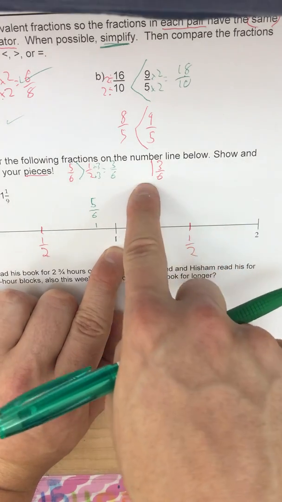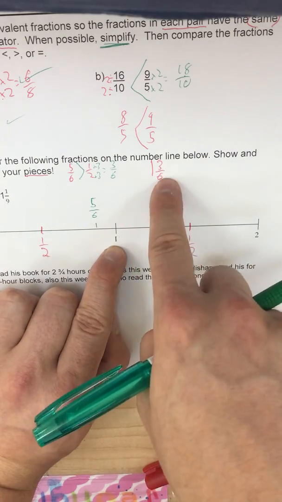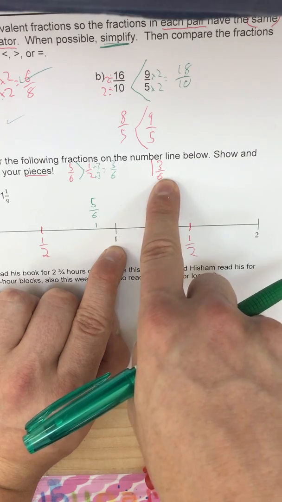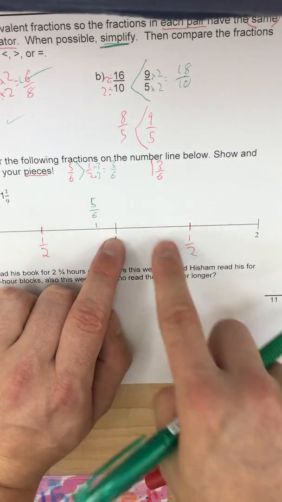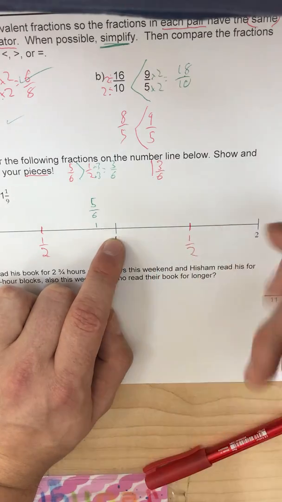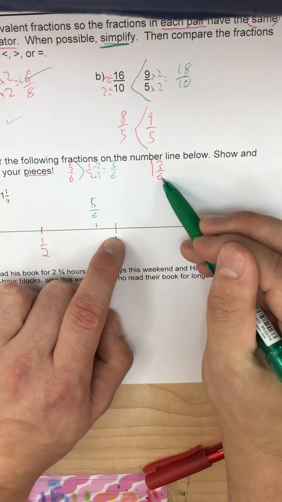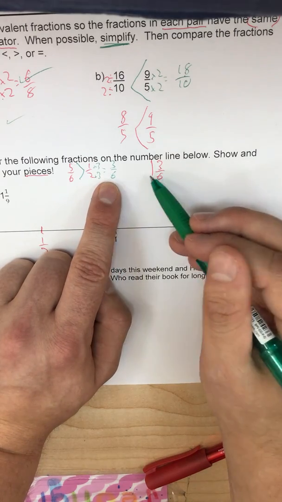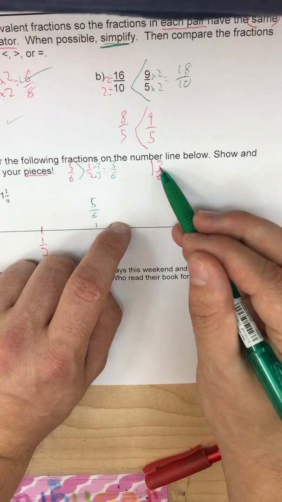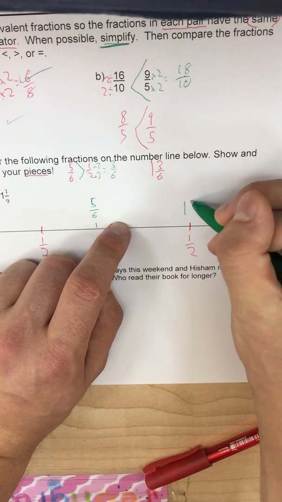Because it's 1 entire pizza and 3 out of 6 slices. Right, so it is 1 and 3 out of 6. Where is it going to fall? Is it greater than 1/2 or less than? So 3 out of 6, looking back at this, we know 3 out of 6 is half, right? So we should determine that 1 and 3/6 is going to be perfectly half.